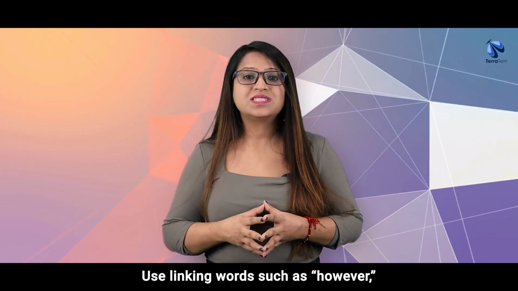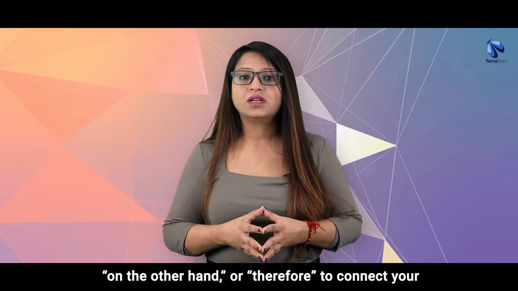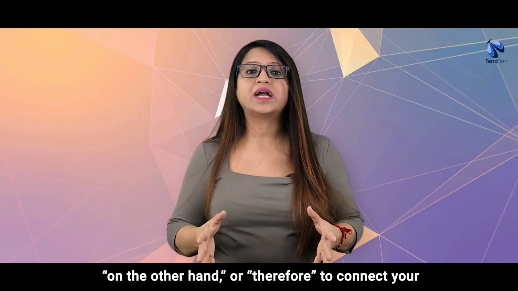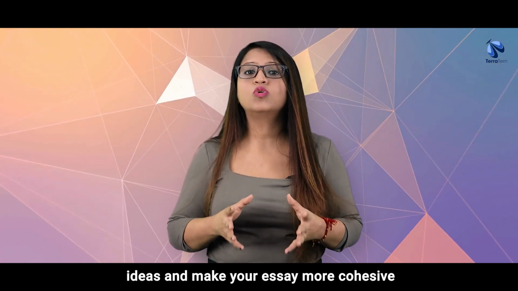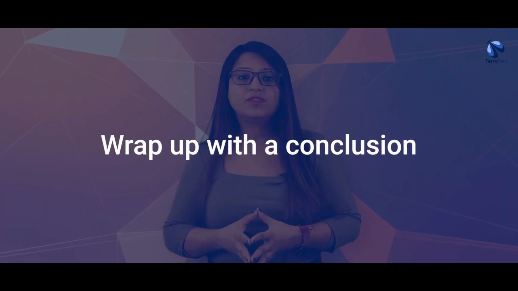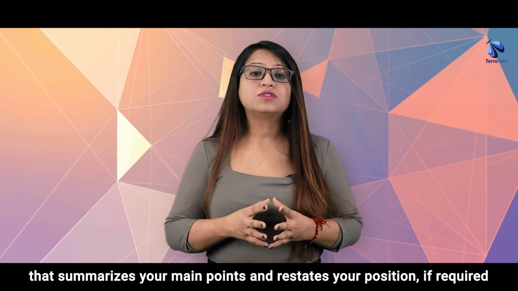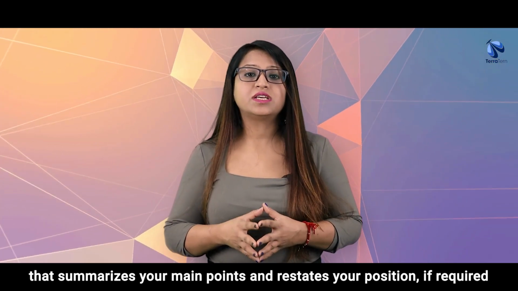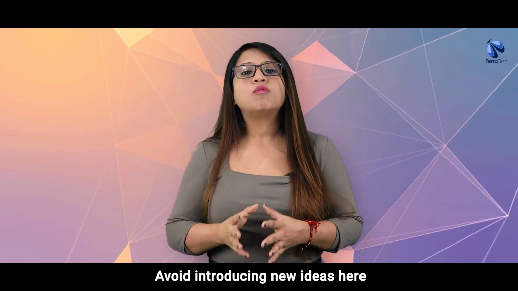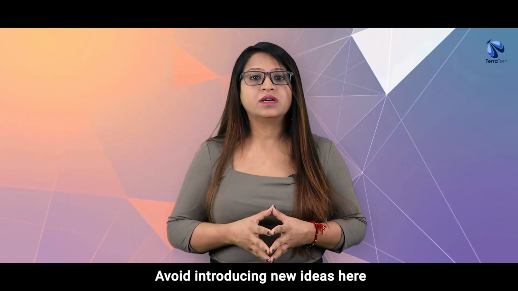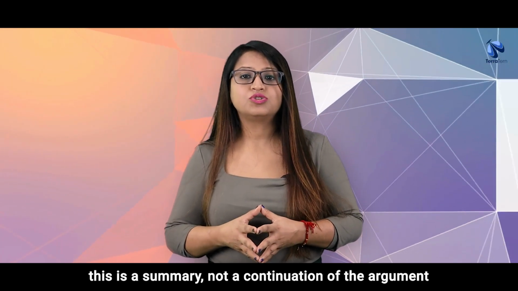Use linking words such as however, on the other hand, or therefore to connect your ideas and make your essay more cohesive. Finally, wrap up with a conclusion that summarizes your main points and restates your position. Avoid introducing new ideas here. This is a summary, not a continuation of your argument.